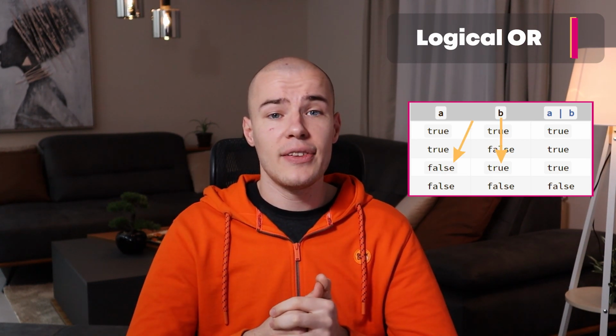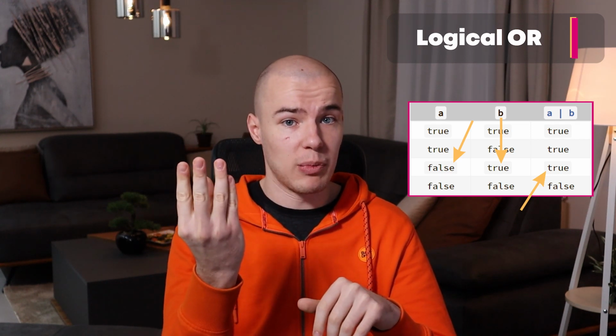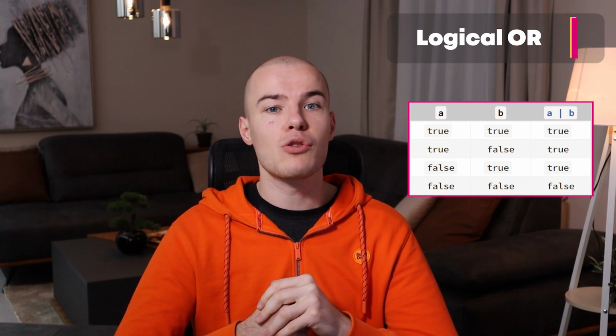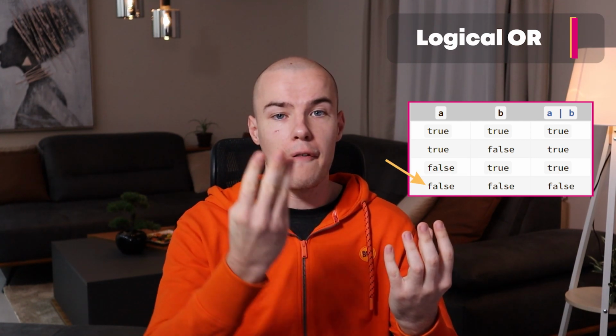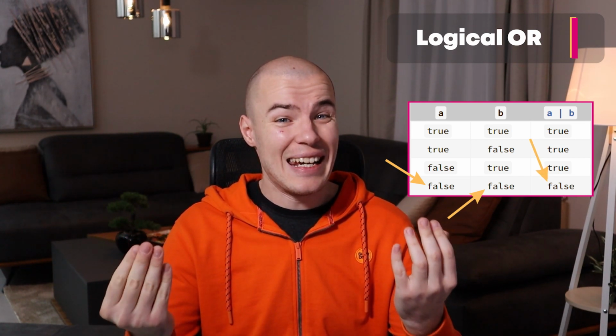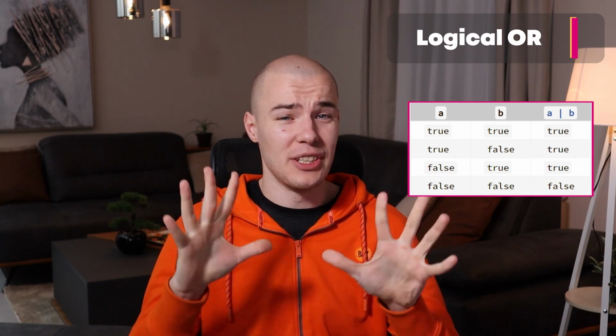The third scenario is going to be false or true, and again we are going to get true because at least one variable was true. And our final situation is going to be false or false, and here we get false because none of the values were true. I hope that this makes sense. And if it does, we can jump right into our discussion about the AND operator.